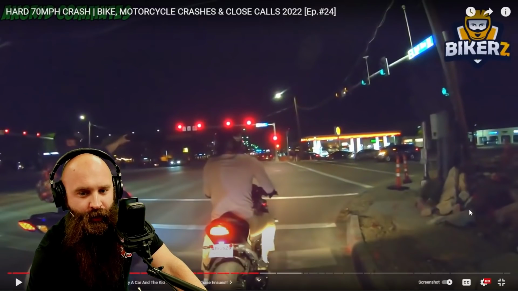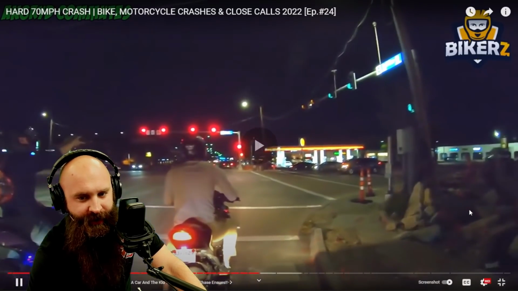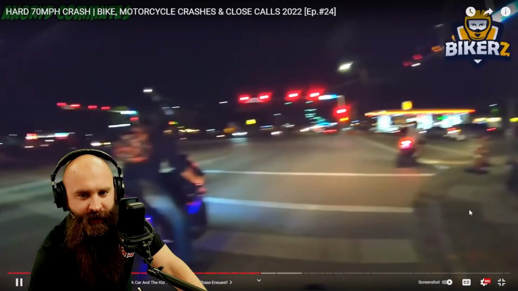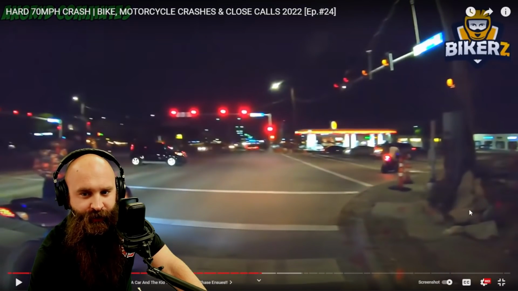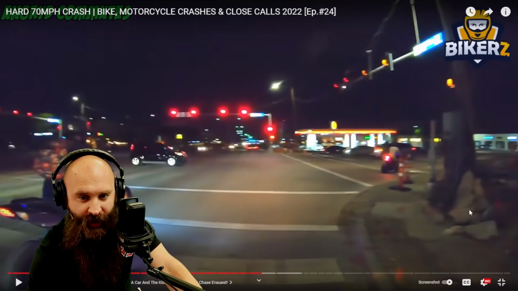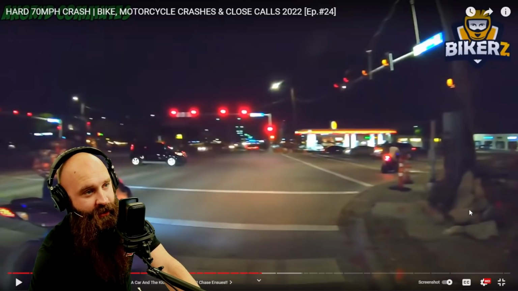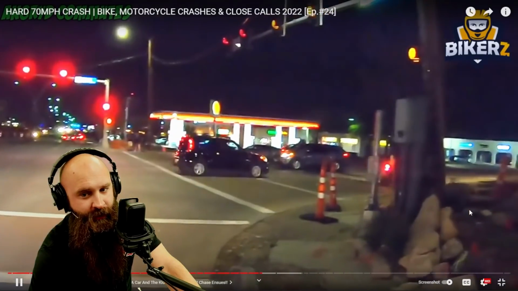All right, so right here we got a red light. We can probably turn on a red light, not a big deal. But what do we do here? We decided to go. It's a red light. It's a yellow light for this car driver. It's a yellow light. So that person tried to run the yellow. Oh my God. Oh my.